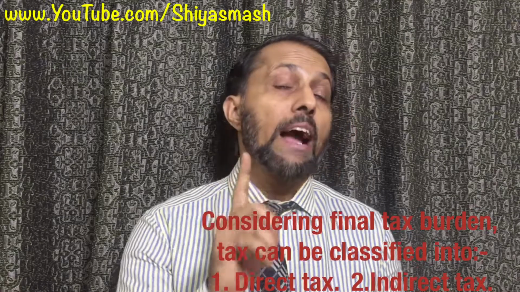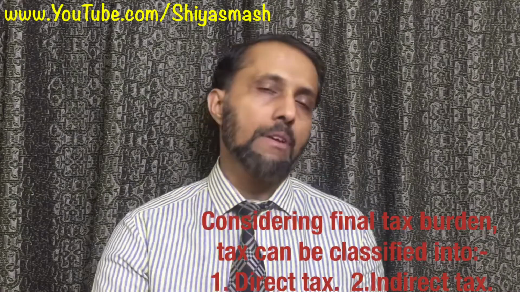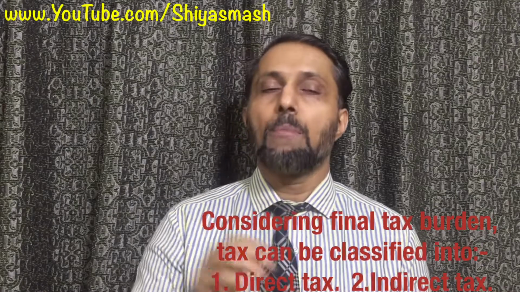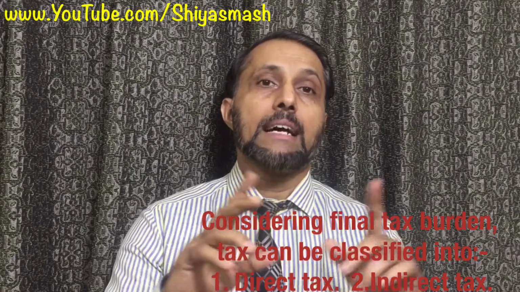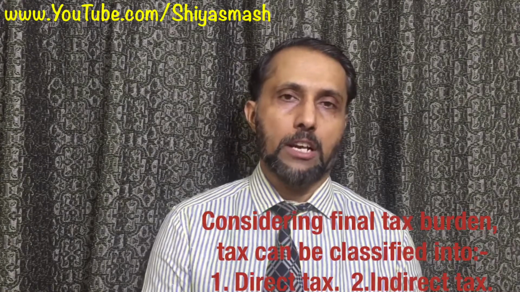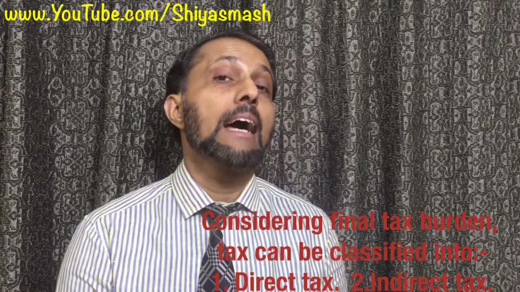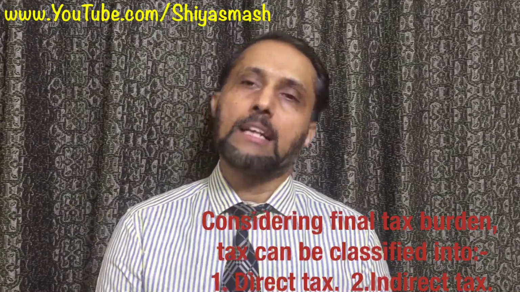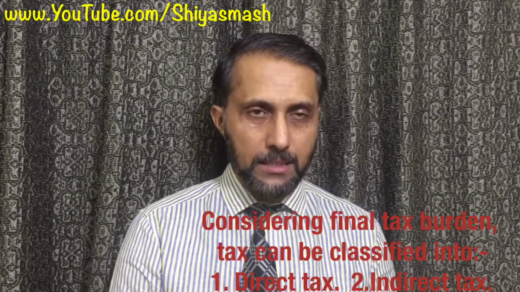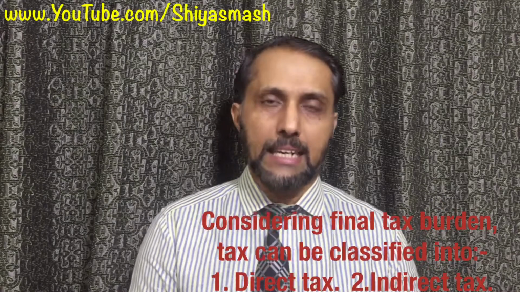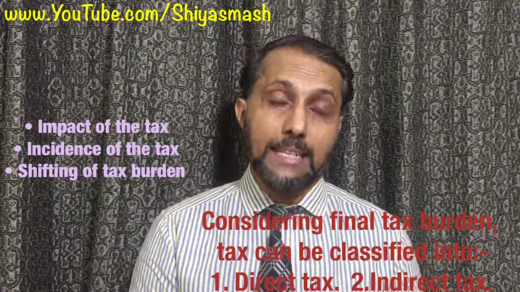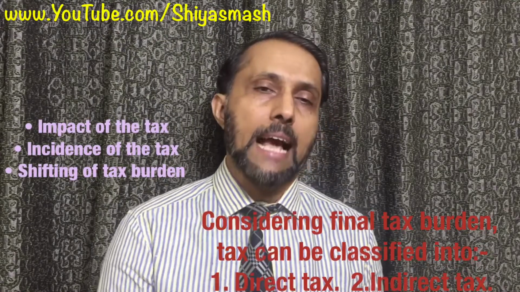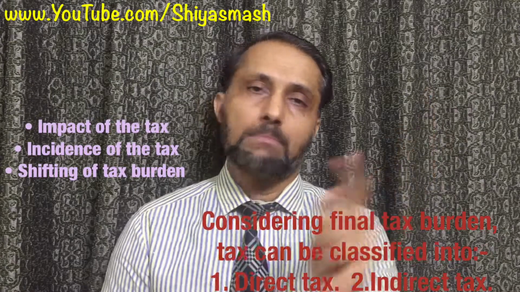Clear. And the third division is done on the basis of final tax burden. That means who has the final burden, who imposes the tax, who pays the tax. In this regard, we can divide tax into two. A very important division: direct taxes and indirect taxes. Let's see what the direct taxes and indirect taxes are. Before discussing direct tax and indirect tax, we have to study three terms. One is impact of the tax. Second, incidence of the tax. And third, shifting of tax burden.